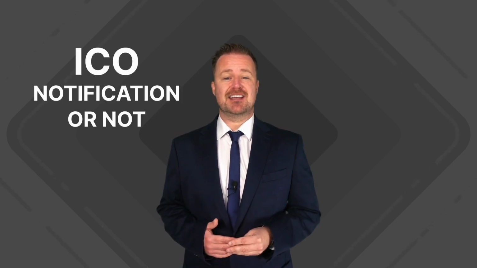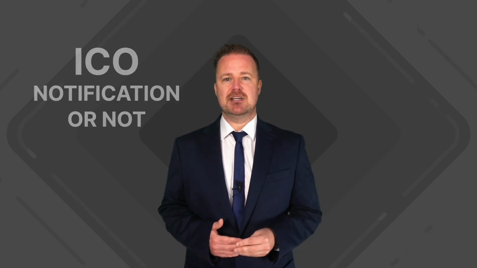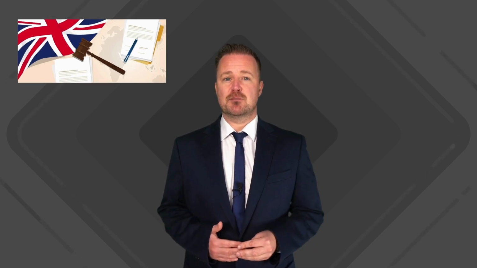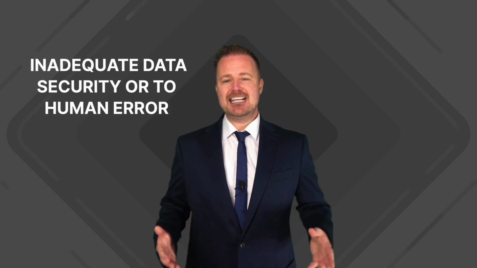Comprehensive records need to be kept of any breaches, whether it is serious enough to require ICO notification or not. The GDPR considers this a mandatory commitment shown by all data processing organisations as they demonstrate accountability and compliance with UK legislation. It should be remembered that the root cause of the breach will be important, whether it is due to inadequate data security or to human error. Knowing this will allow for operational changes or actions to prevent a repeat occurrence.